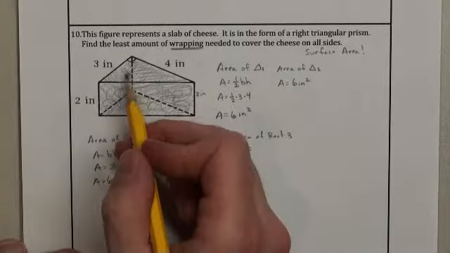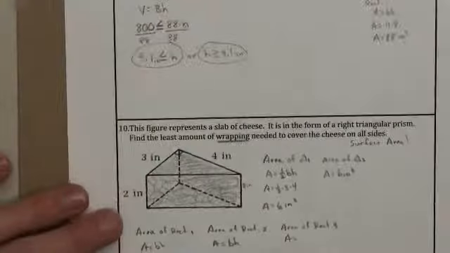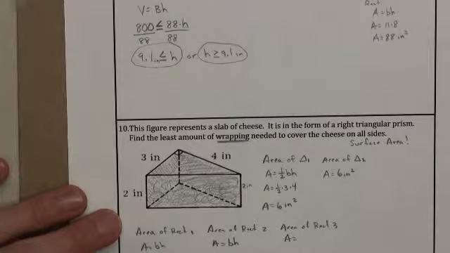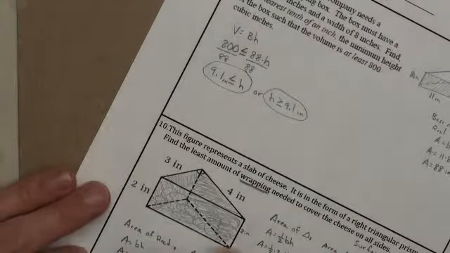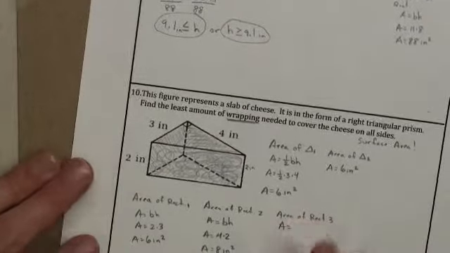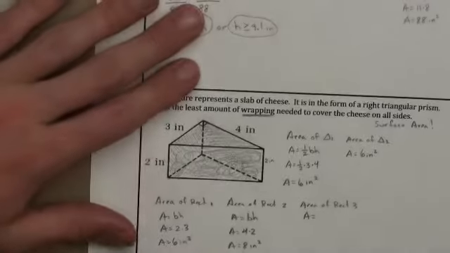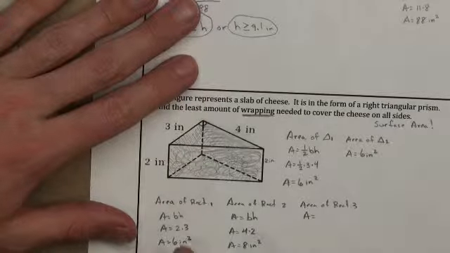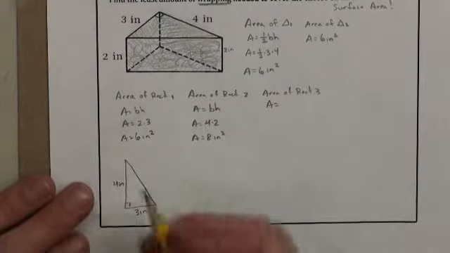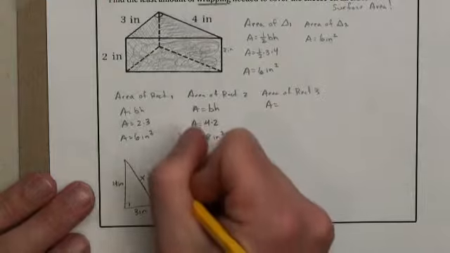If I take one of these triangles, say I took this triangle right here, and I'm going to redraw it standing up like this. Okay? So, if I took it and I just rotated it this way, my base is 3 and my side here is 4. So this is 3 inches and this is 4 inches. Now this is a right triangle. Okay? I can find my hypotenuse. Let's call it x.